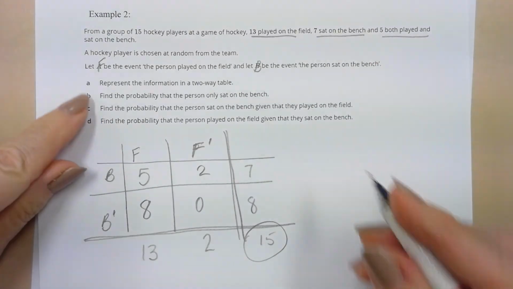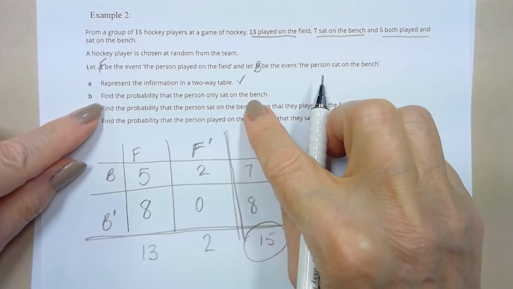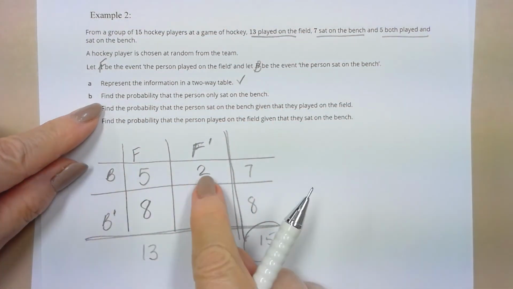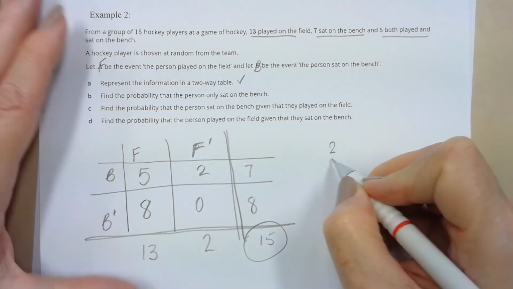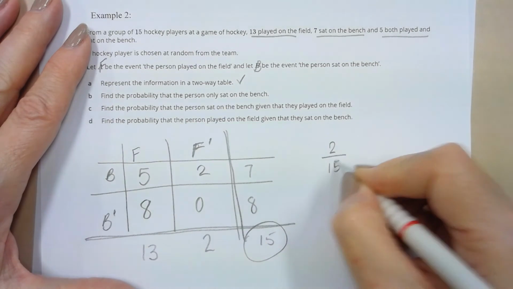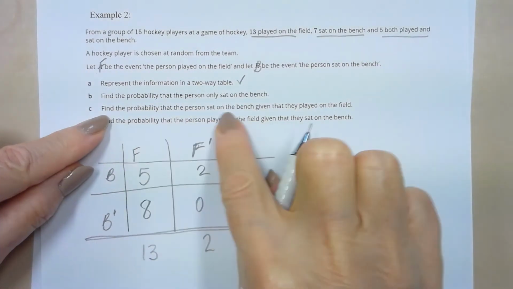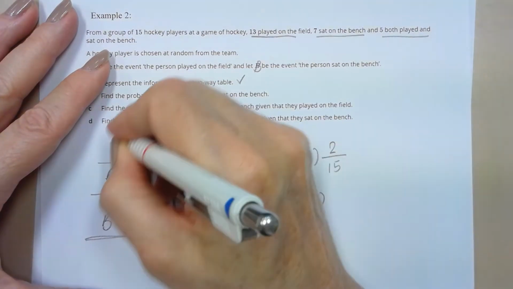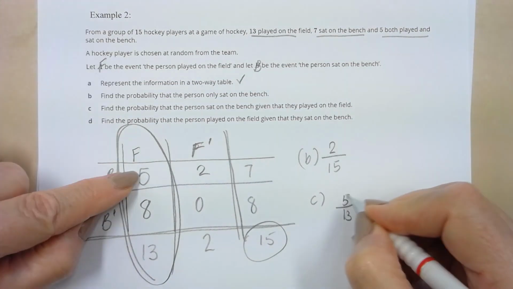Okay, it says represent the information. We've done that. Find the probability that a person only sat on the bench. Okay, only sat on the bench is not these people, it's these people, right? 2, so bench not field, 2 out of 15. That's B. C says find the probability the person sat on the bench given that they played the field. So this is where I am. They played the field. So 13's on the bottom.